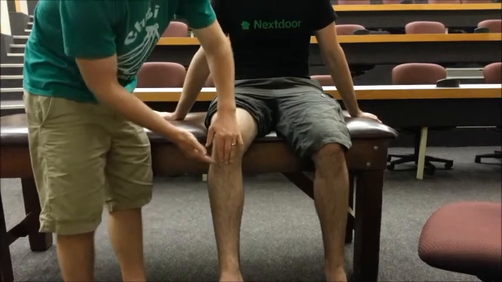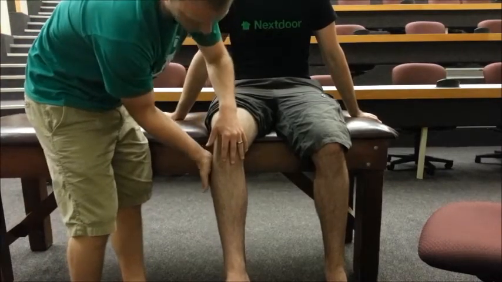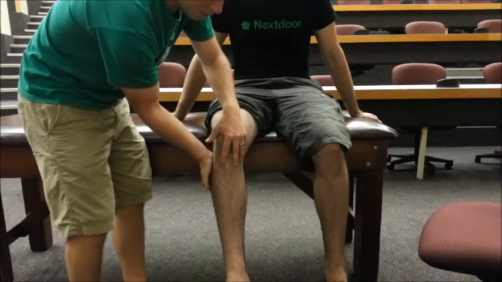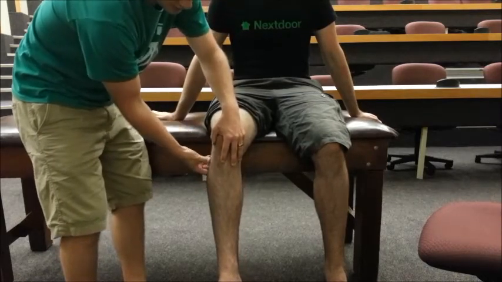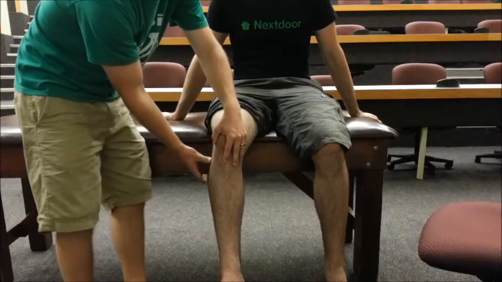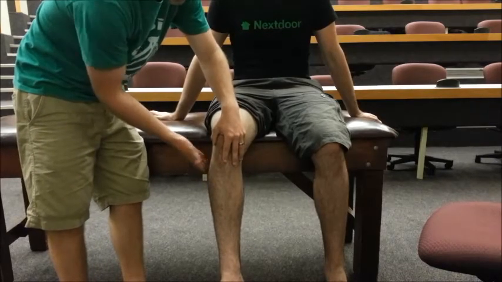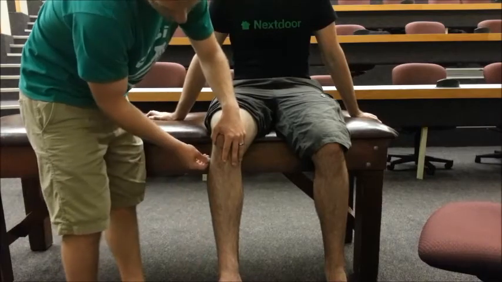If we move laterally and use the whole hand principle, meaning we'll take our whole hand and place our palm on the patient's lateral leg, we'll feel a bony protuberance very easily, located right about here on this patient. That is the fibular head, or the head of the fibula, which is the lateral bone of the lower extremity.